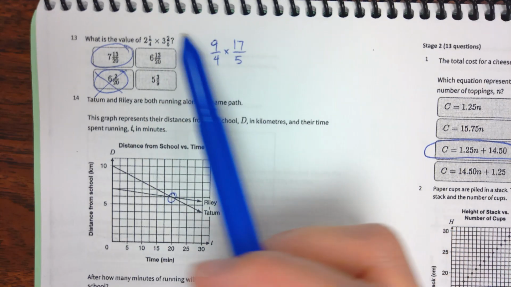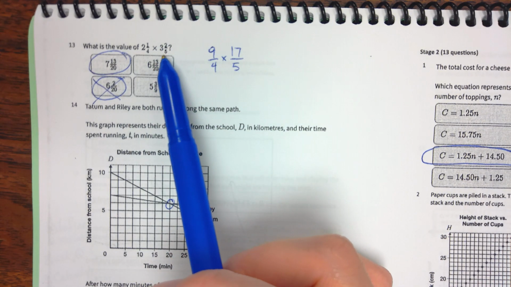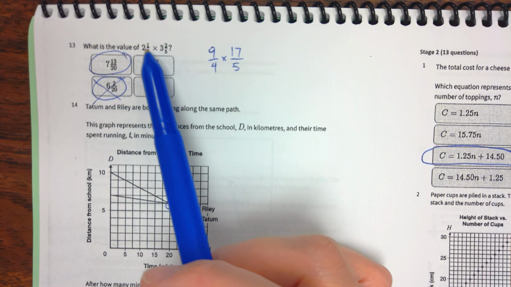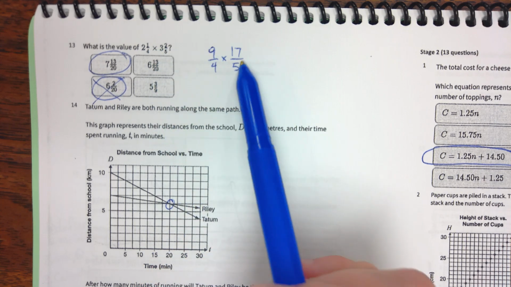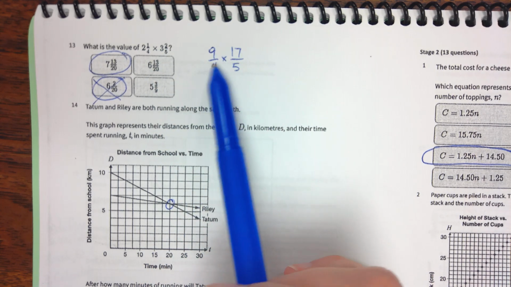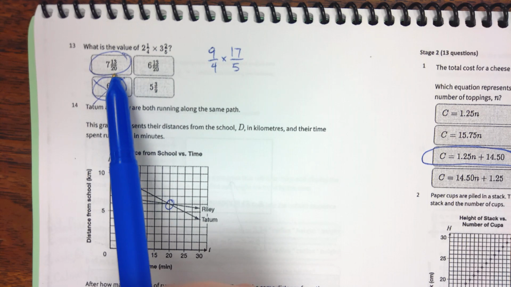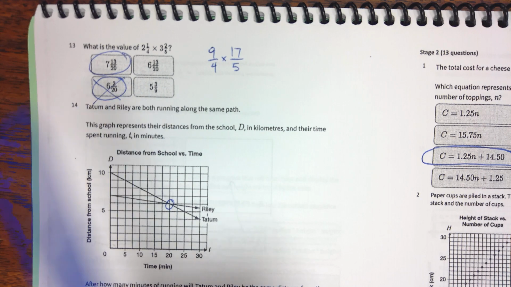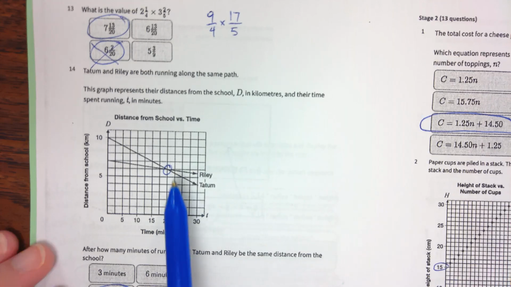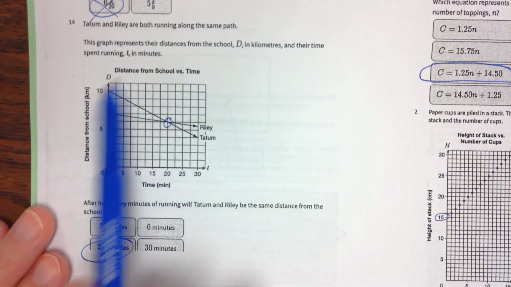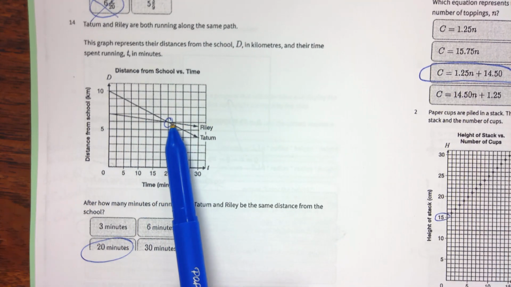Okay, this one, chapter 1. So change this into an improper fraction, change this into an improper fraction, and then multiply across. After you multiply it, use long division to change it back into reduced mixed number form. Okay, here reading off a graph, so you can see that they meet at the 20-minute mark.